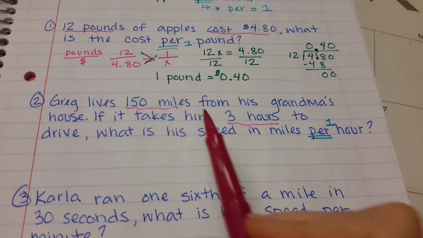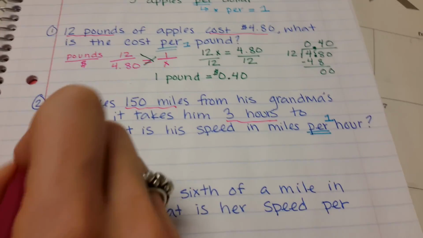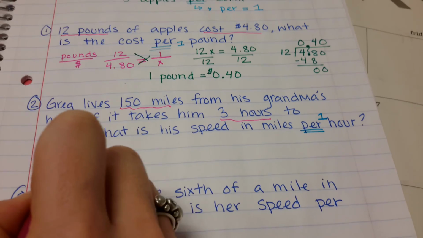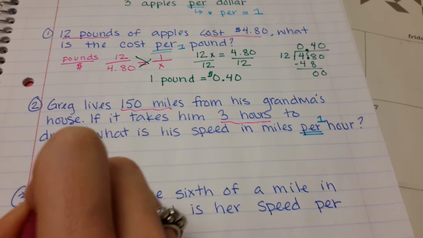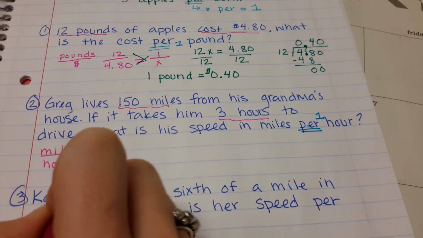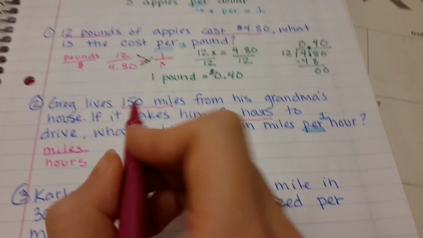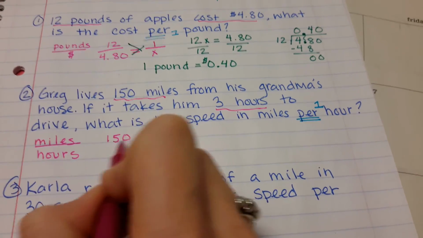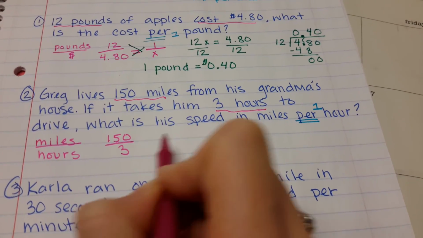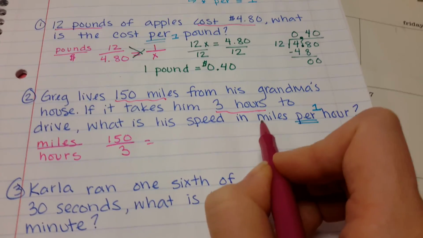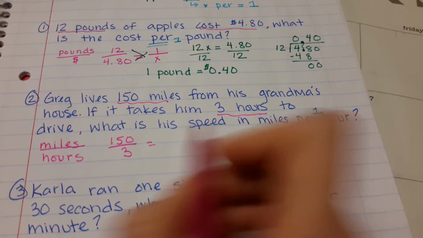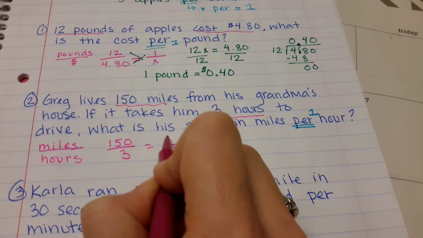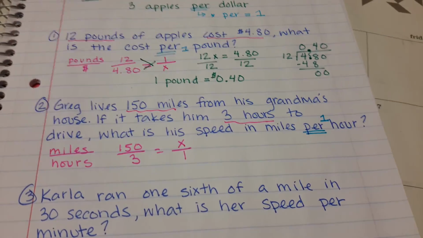So let's set up our key. We have 150 miles in 3 hours. There's our 2 units. 150 miles in 3 hours. What is his speed in miles per hour? So we want for 1 hour, and we want to know the miles.